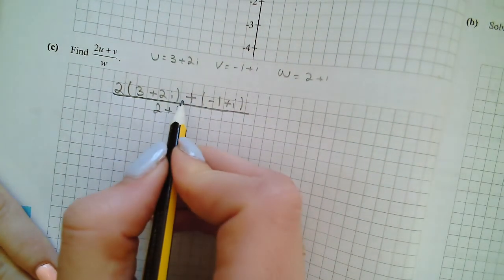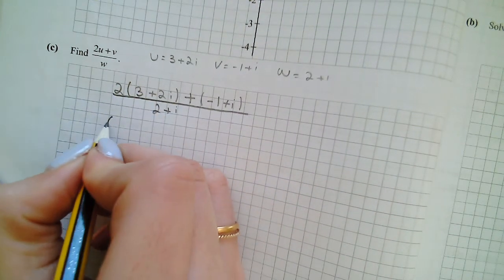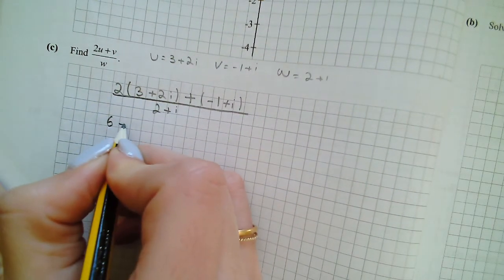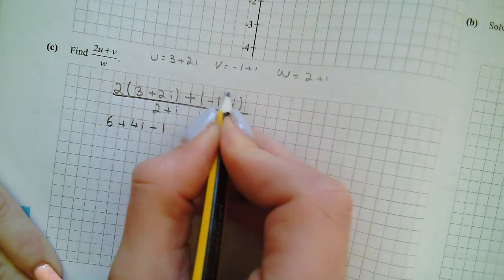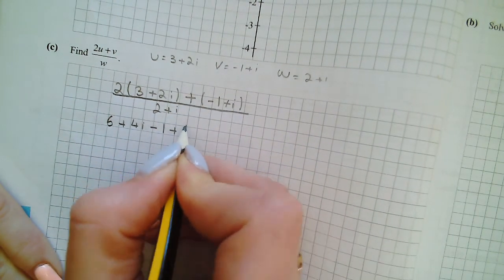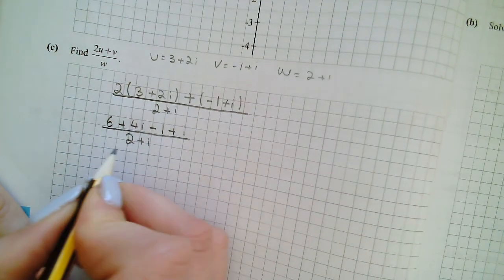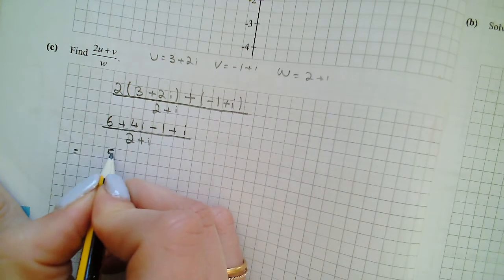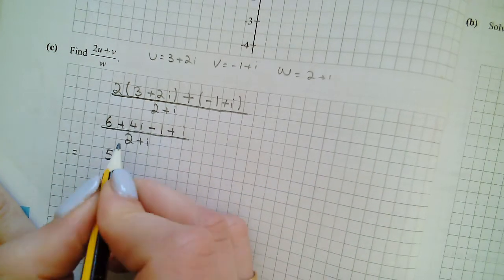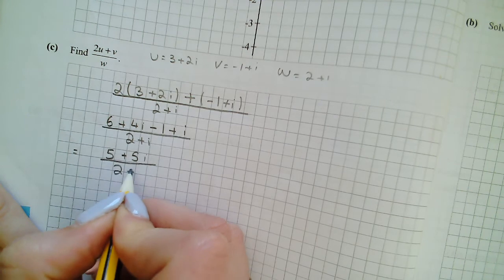So let's tidy up the top, multiply them out. 2 by 3 is 6, and 2 by 2 is 4i. And we have minus 1, and we have plus i, all divided by 2 plus i. And then we have reals together. 6 minus 1 is 5, and 4i plus i is 5i, all divided by 2 plus i.